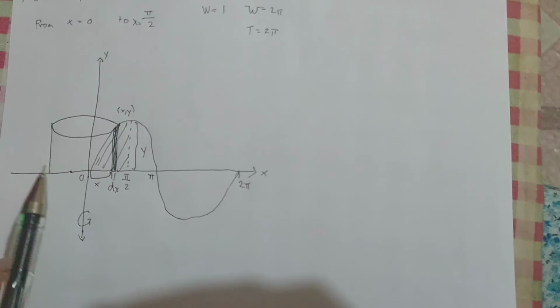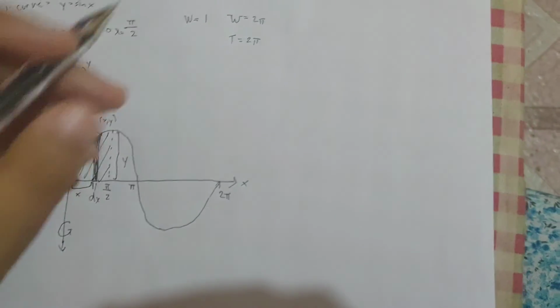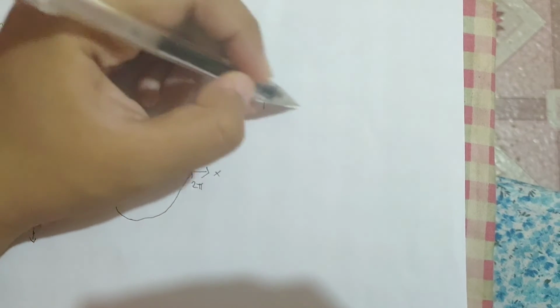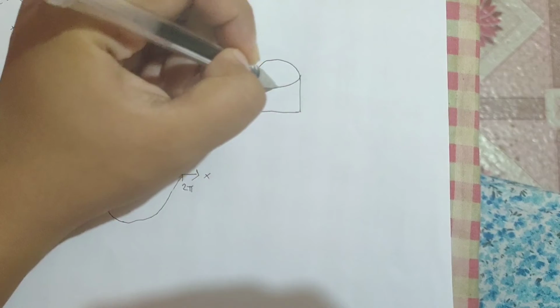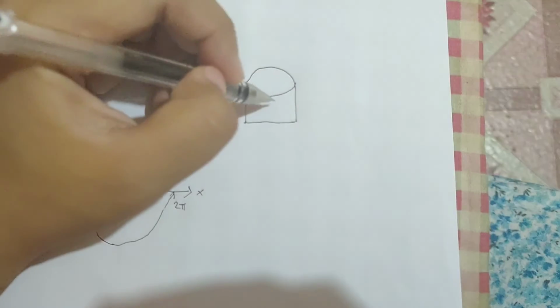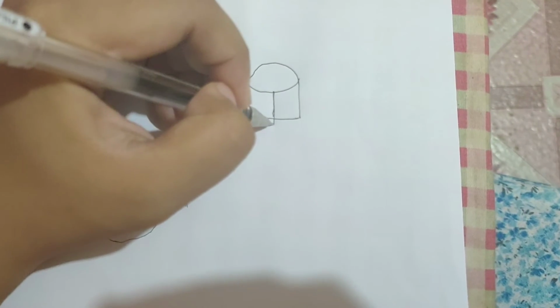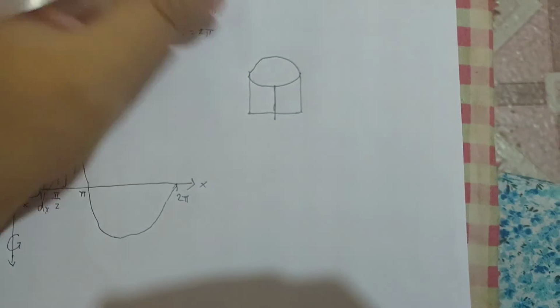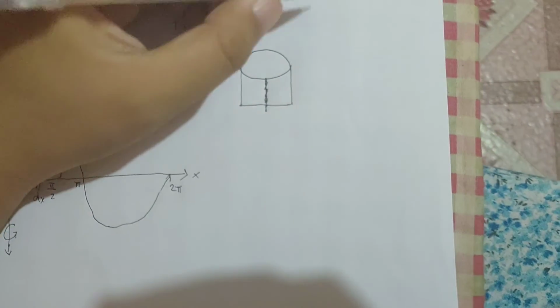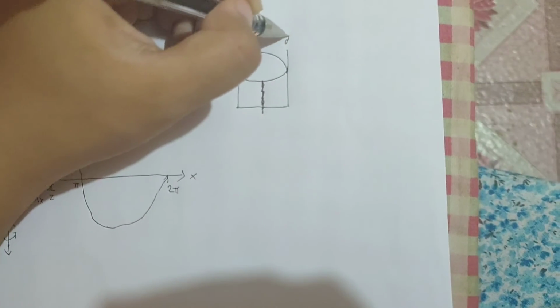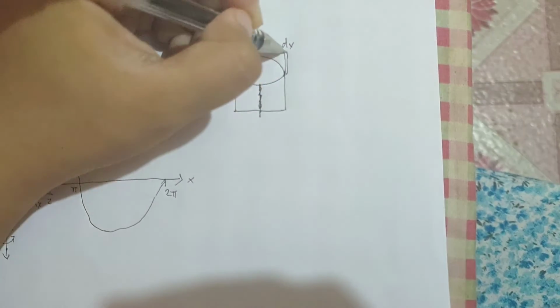Let's extract this cylinder tin can to here. And we'll break that part like that. So this will be our dx, the thickness of this part.